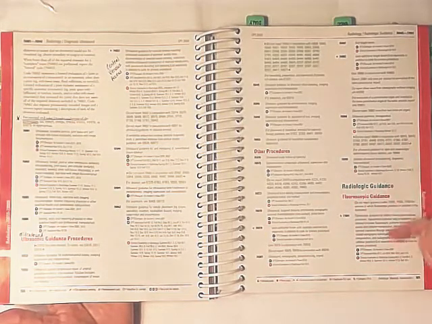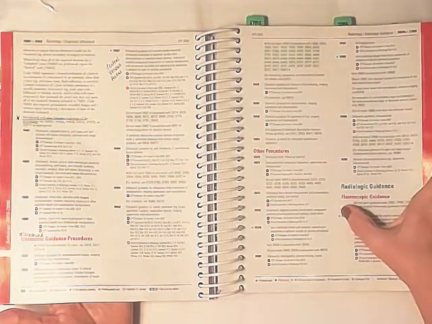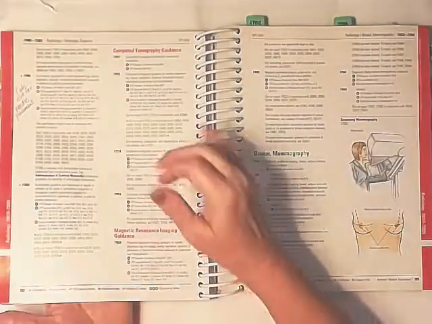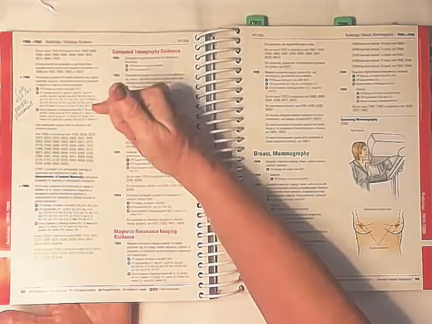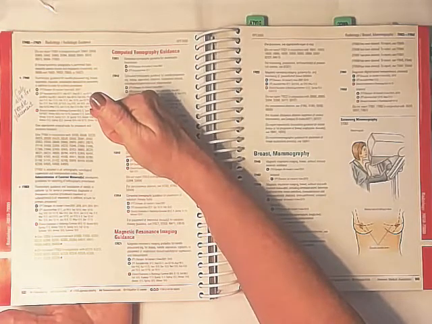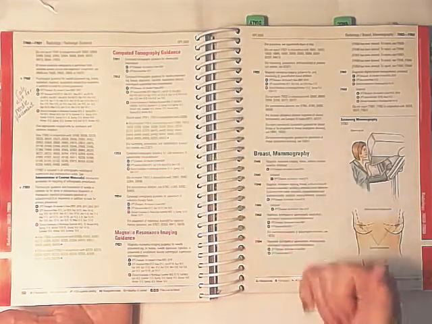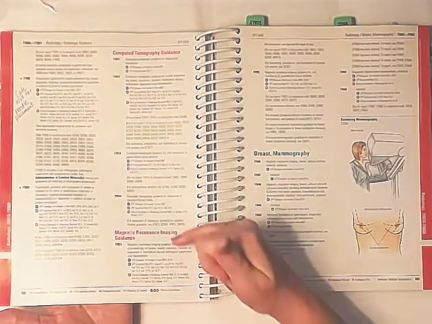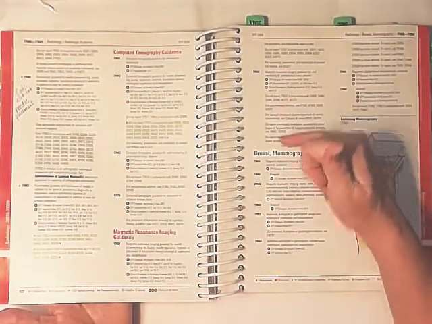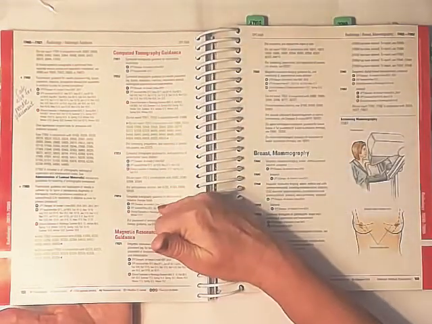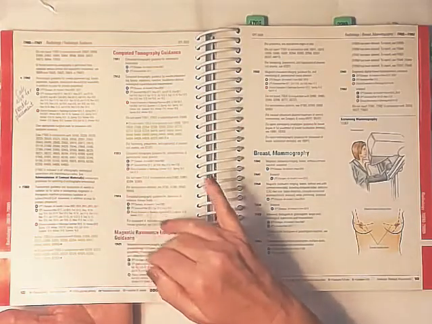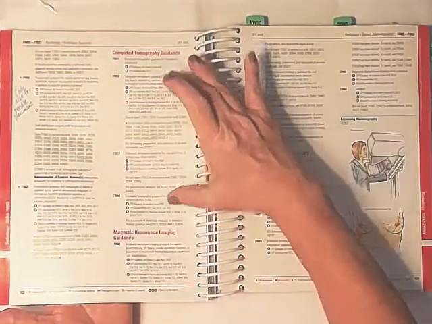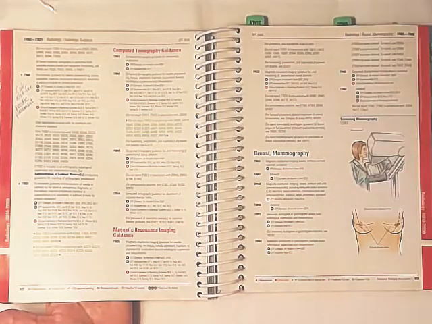Now we're into fluoroscopic guidance. These are add-ons, if you see. They're all add-on codes. With code 77002, you're going to code also for your needle placement. Here's your MRI guidance, your CT guidance. So you have to know, is it ultrasound guidance, CT guidance, or MRI guidance?